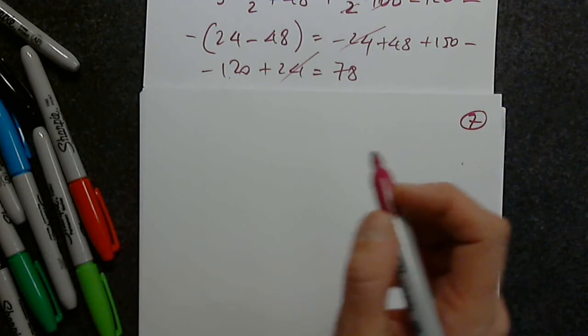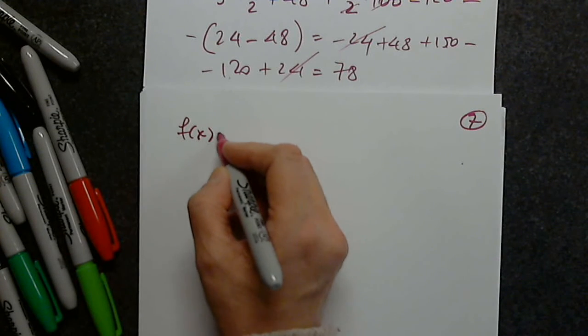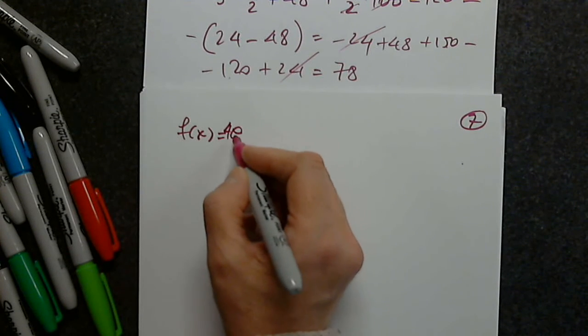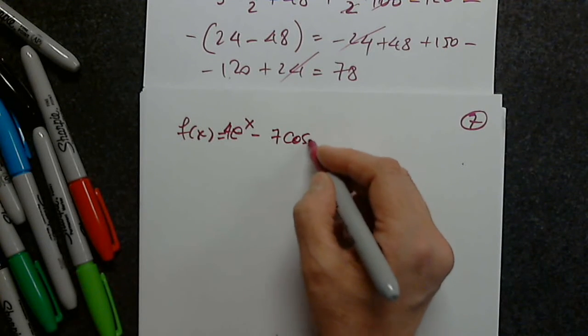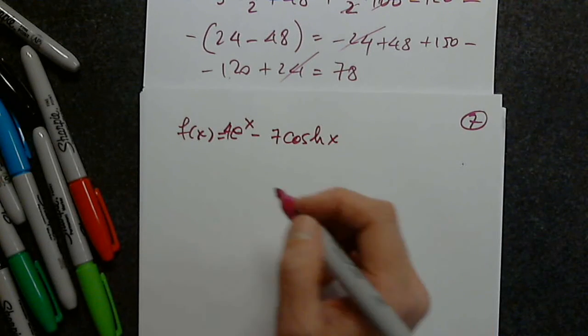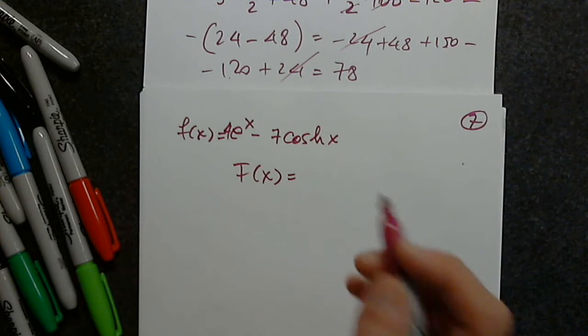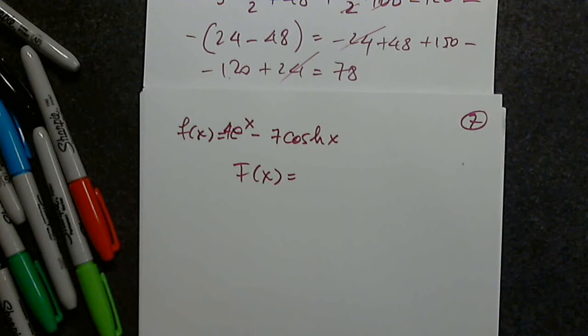Okay, so we have f of x equals 4 e to the x minus 7 hyperbolic cosine x, and they're asking us to find the antiderivative. Since the function is given as lowercase f, the antiderivative has to be denoted by uppercase F, as we discussed a long time ago.